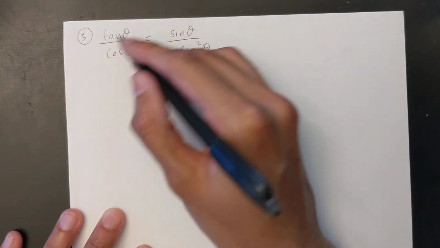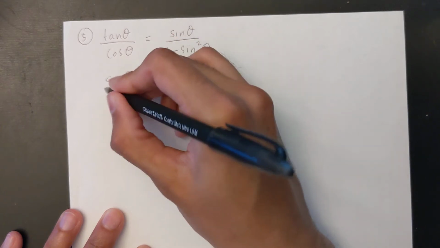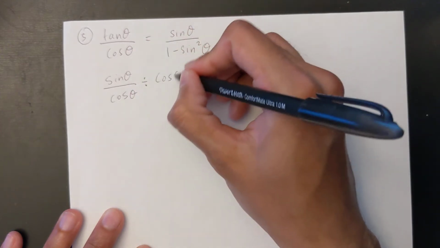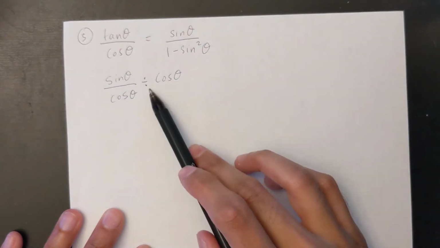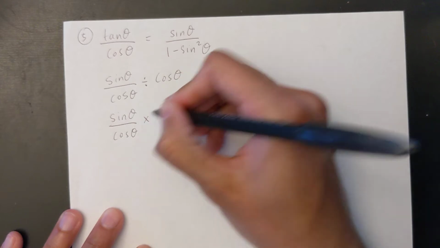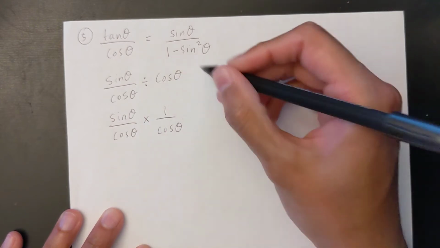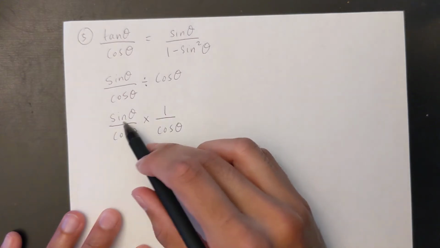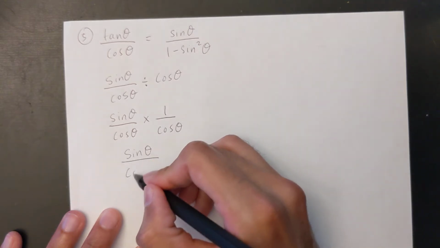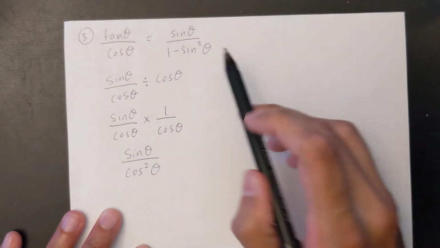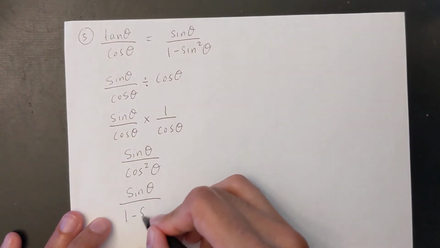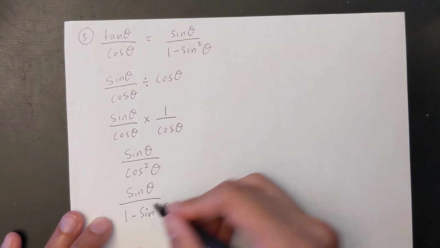So if I get rid of tan here, tan is just sine theta over cos theta. And I'm dividing by cos theta. Going to get rid of my divide sign. So sine theta over cos theta multiplied by 1 over cos theta if I flip this upside down. Sine theta times 1 is sine theta. Cos theta times cos theta is cos square theta. Compared to this, just one more step. I'm going to replace my cos square theta with 1 minus sine square theta.